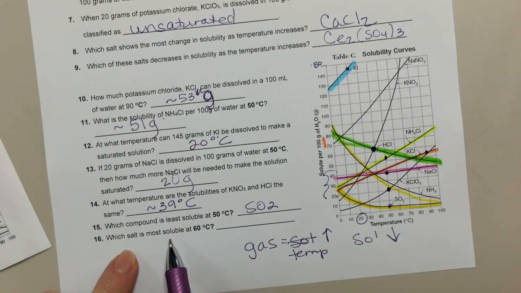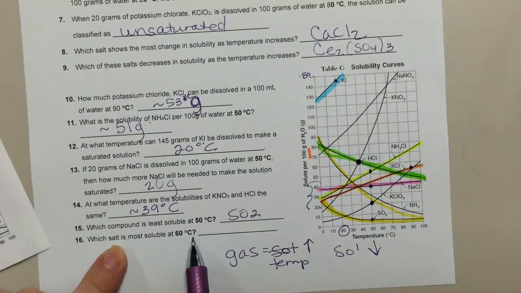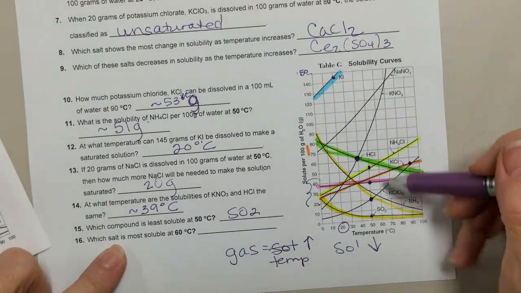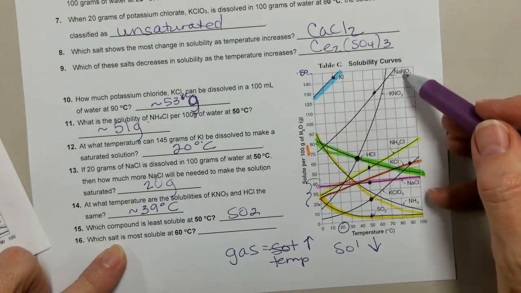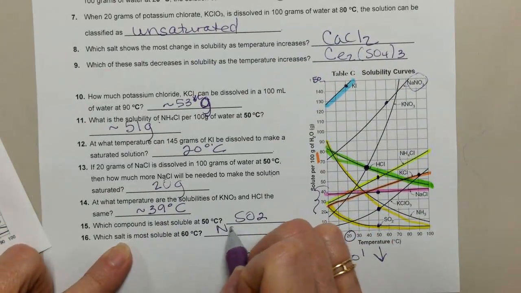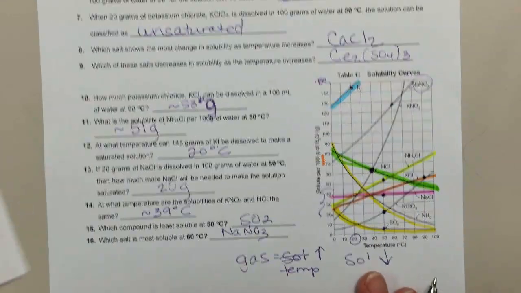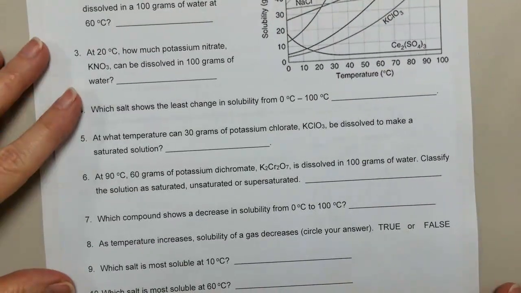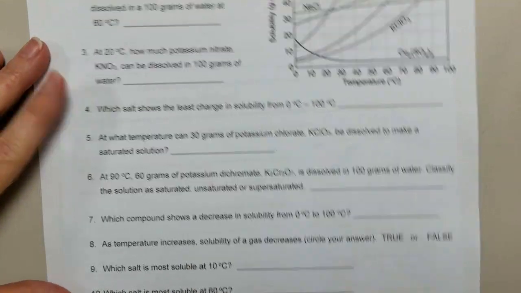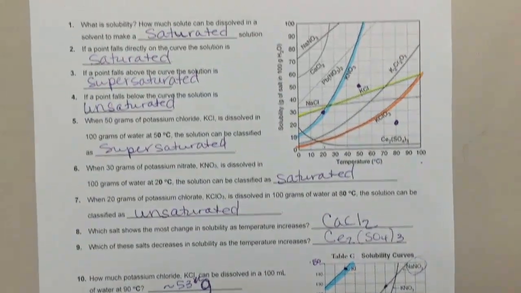Okay, which salt, so we're talking about a solid salt, not a gas, is most soluble at 60? So I'm going up, most soluble, and the line furthest away is this one right here. And who is that? Sodium nitrate, NaNO3. Okay, so on the next page, you should be able to answer all these questions about solubility curves now that we've taken our notes. All right, let me know if you have any questions.